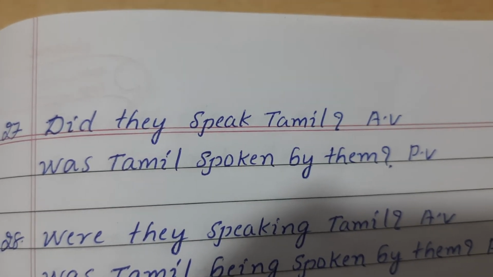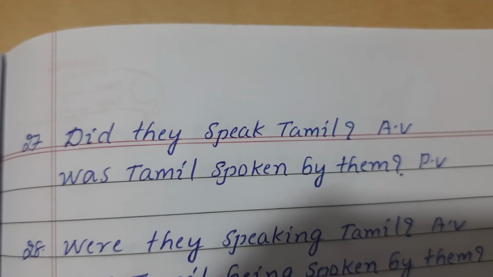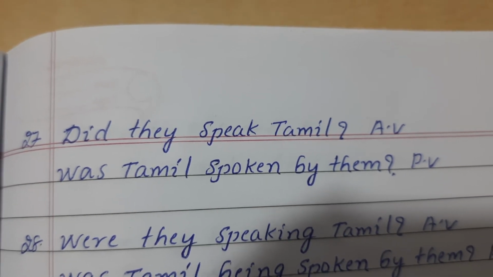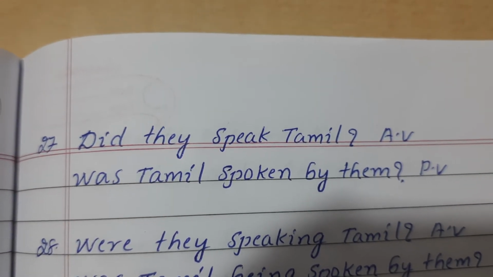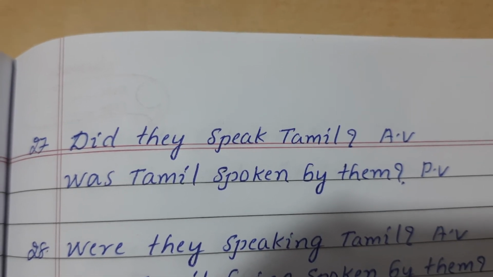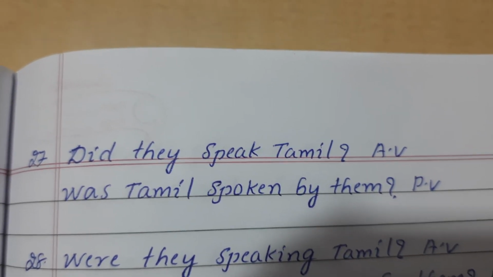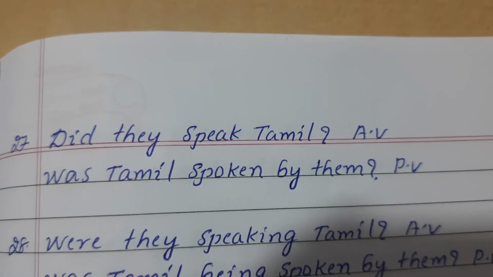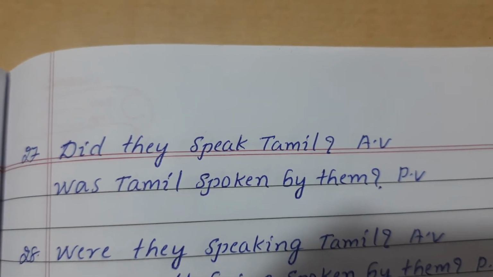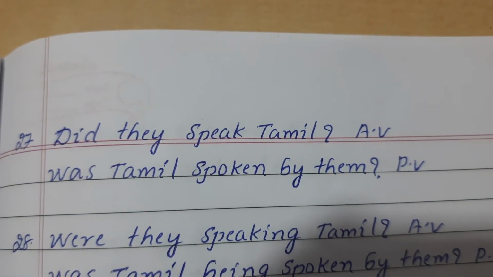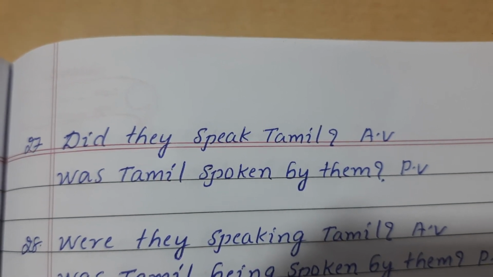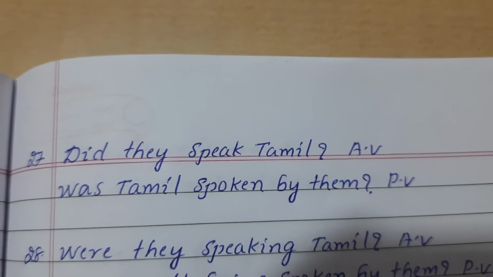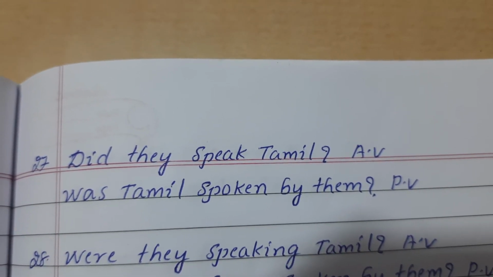Did they speak Tamil? This is in simple past tense, because did plus V1 is there. Did plus V1, speak. Did plus V1 is equal to V2. So the given sentence is in simple past tense. We know the be forms of simple past tense: was or were. If the subject is singular, we have to write was. If the subject is plural, we need to write were. Did they speak Tamil? Was Tamil spoken by them?